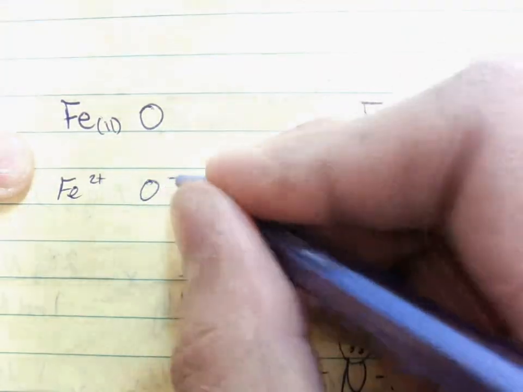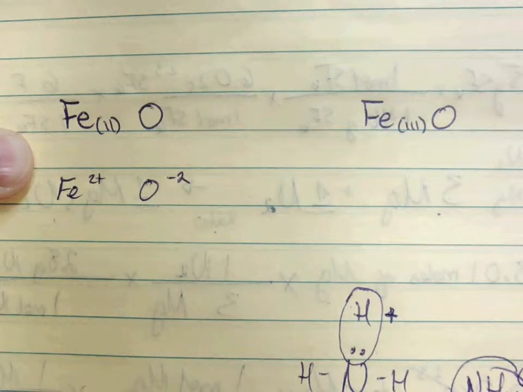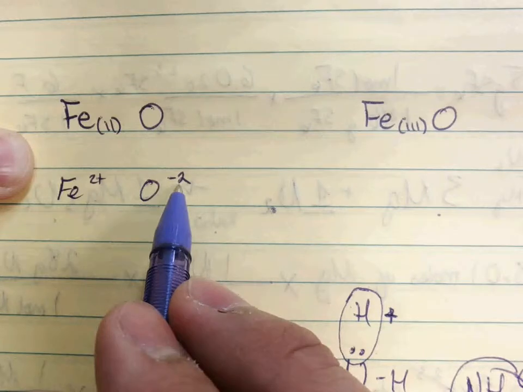And oxygen has a negative 2 because if you recall, it's in group 16. That means it has 6 valence electrons. It needs 2 more because 6 plus 2 is 8. So it needs to get 2 more electrons.